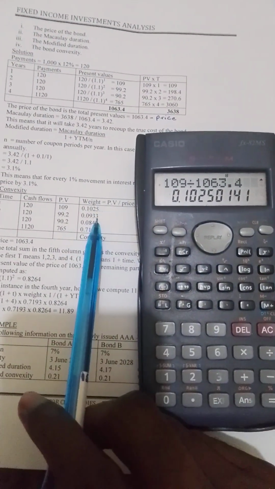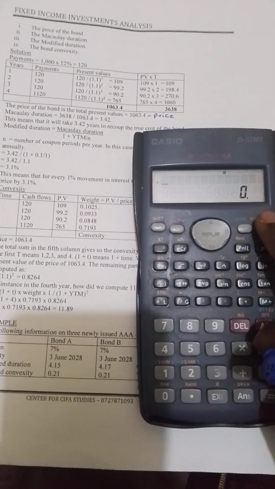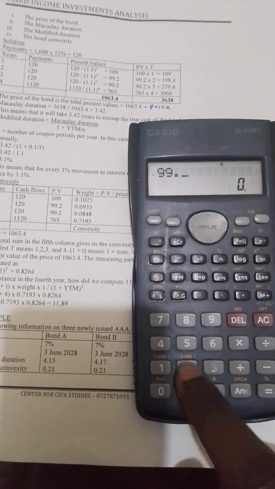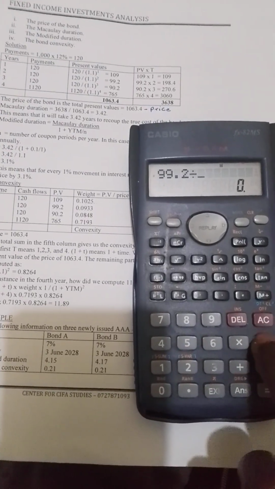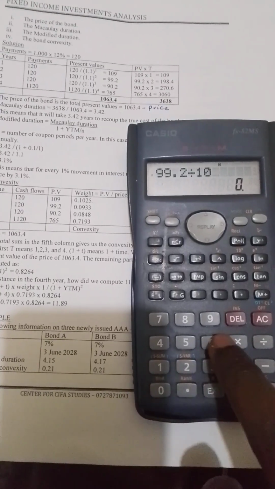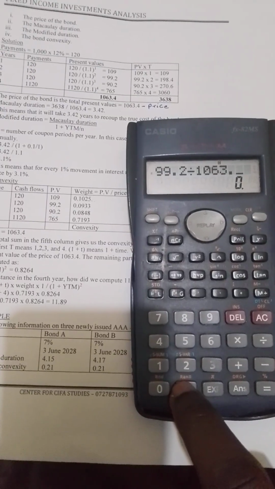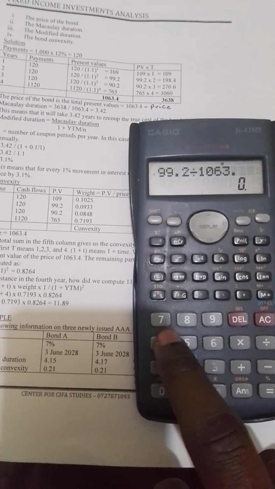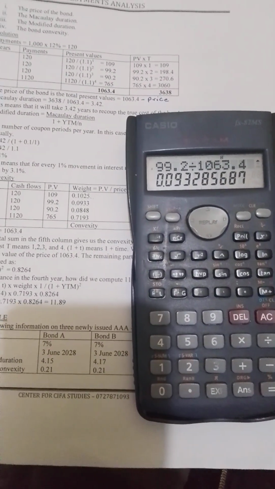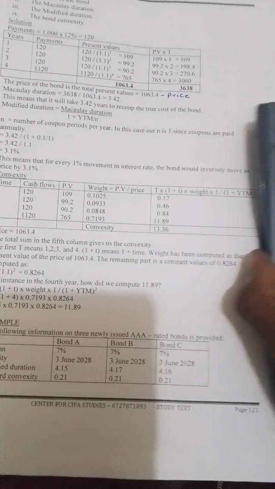Is this number correct? This weight for the second year, what are we supposed to take? Now take 99.2 and divide by 1063. I divide by 1063.4. What do you get here? 0.0933. And so that is how we are calculating those figures here.